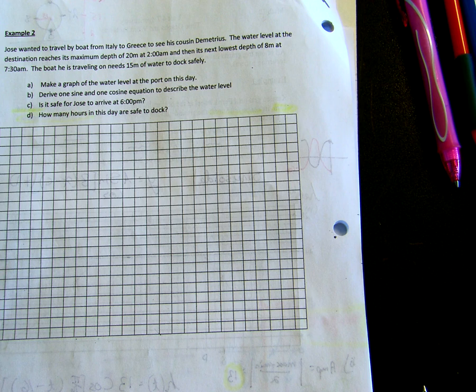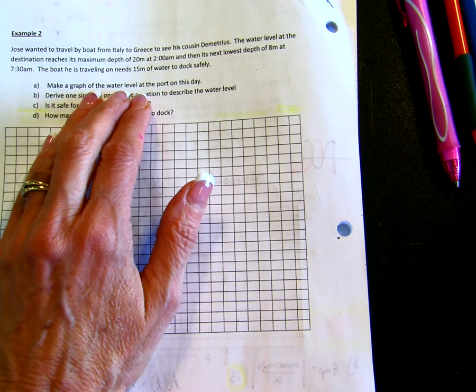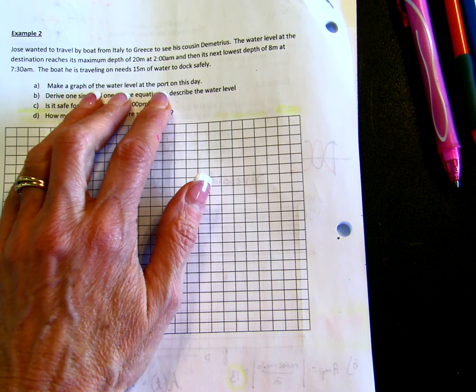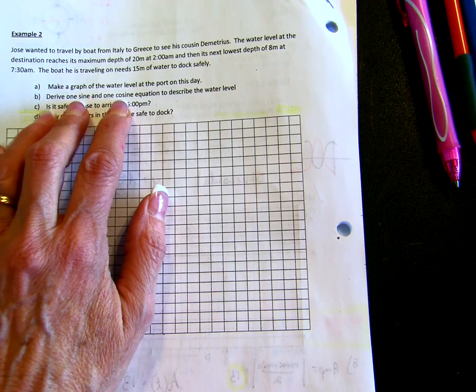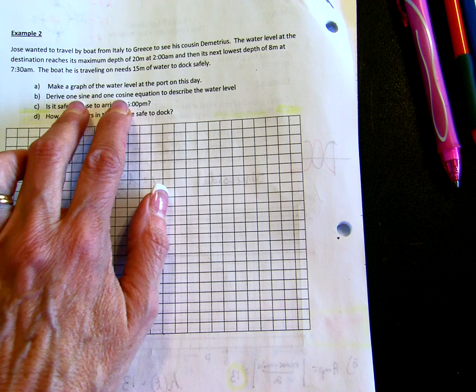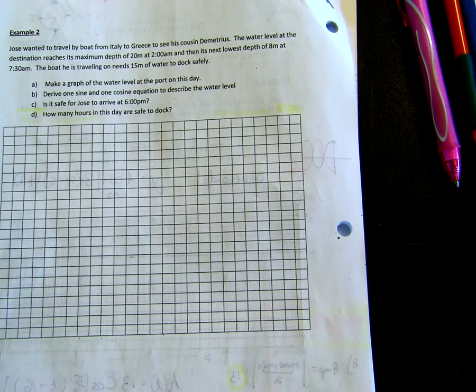Here is Jose's problem. The boat he's on needs 15 meters of water to dock safely. So we're going to make a graph of the water level at the port on this day. Then we're going to model it using one sine and one cos equation, and then let Jose know if he can come in at 6 p.m. Okay? And then we'll answer this question.